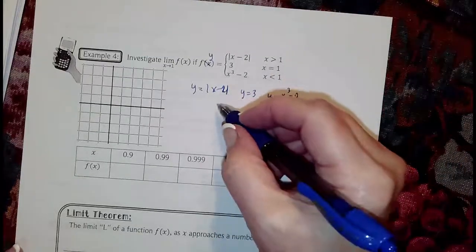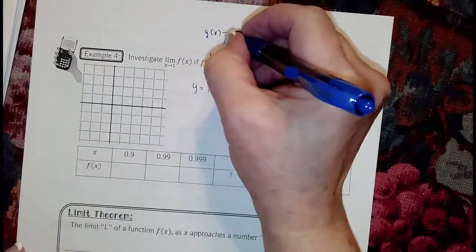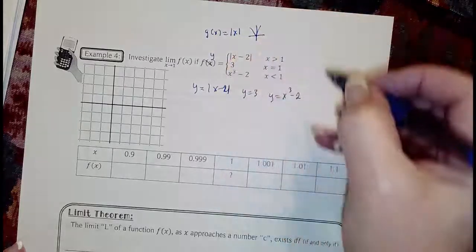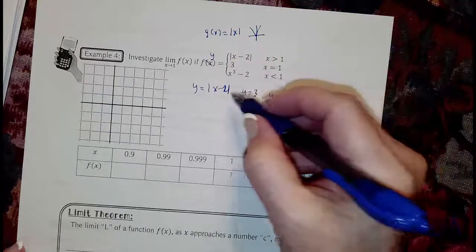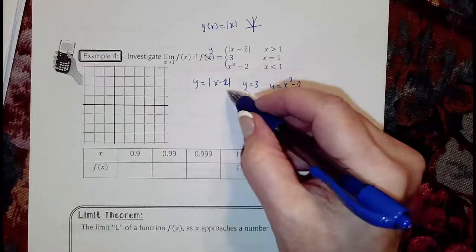But what if my parent function is g of x equals the absolute value of x? That's going to be a V, right, right there at the origin. But on this one, we have a transformation. So what is the transformation going to be on this problem?